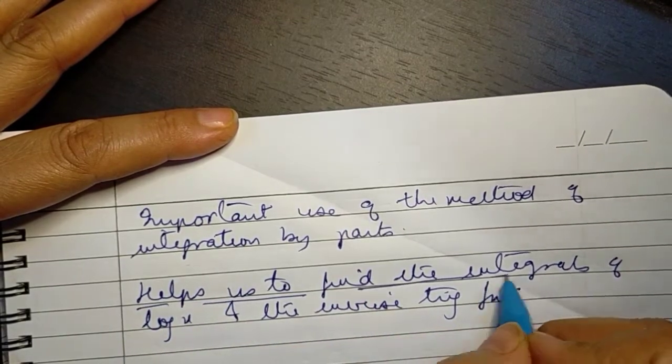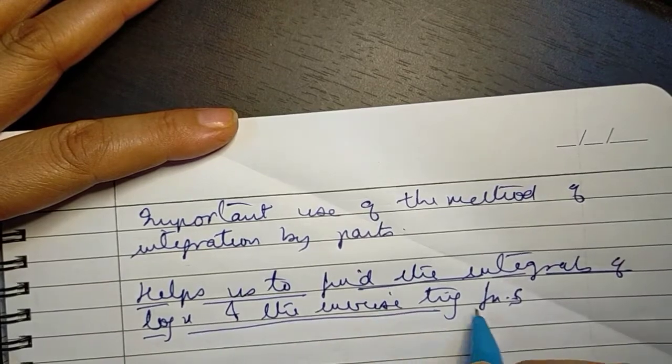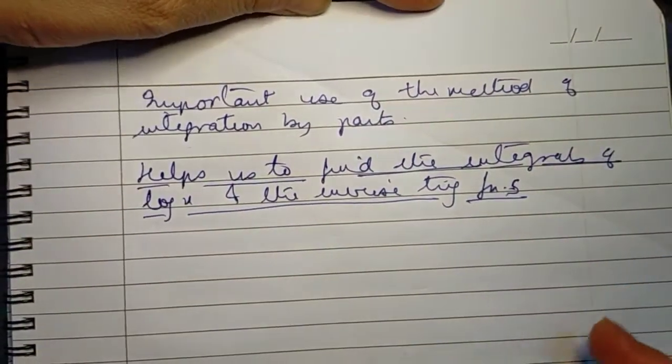We don't have these results for the integral of log x and the inverse trigonometric functions.